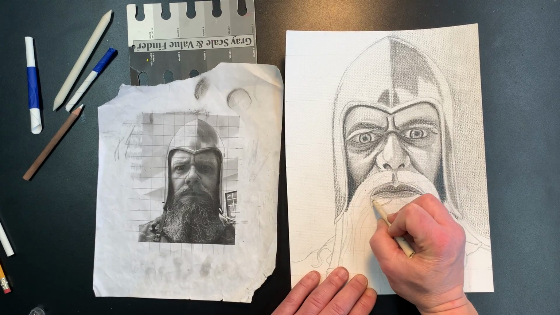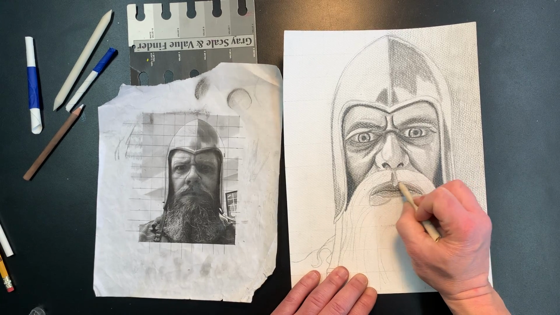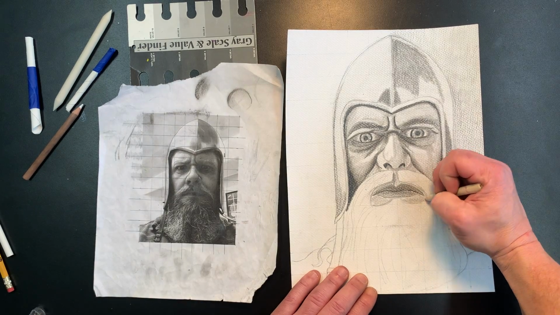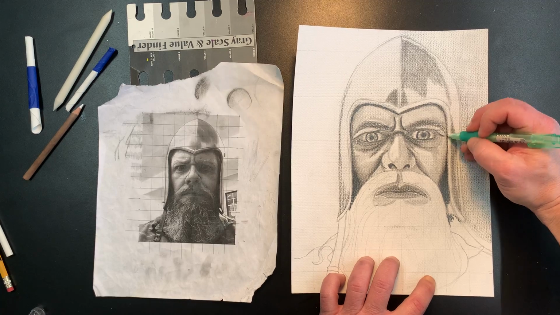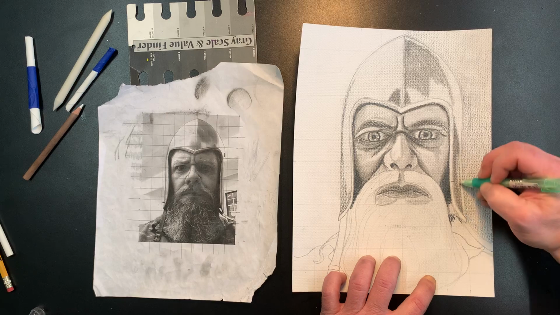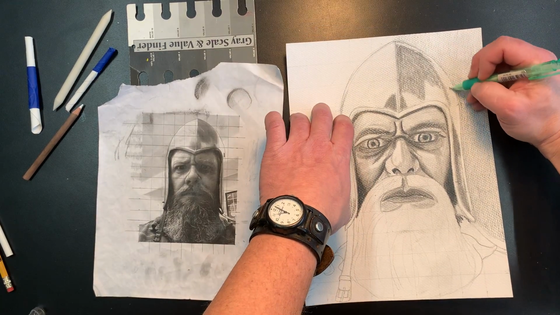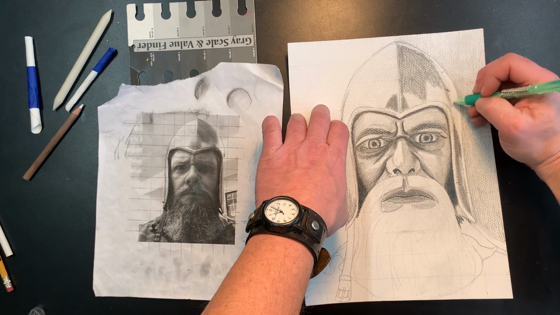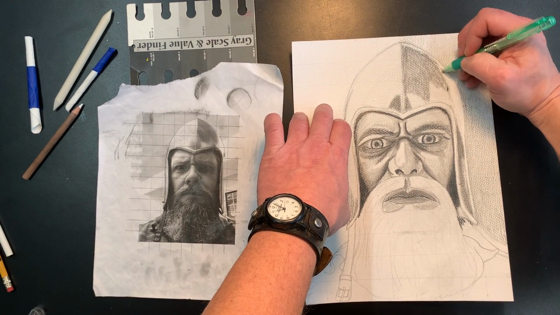I'm also going to use this blending stump to give the flesh around the mouth that's peeking out from the beard a little bit of value. And then I'm going to go through and clean up everywhere that I want to stay bright. Get any fingerprints out of there. I've already smeared across this just to give it a little bit of value, which allows me to subtractively pull out my brightest areas.